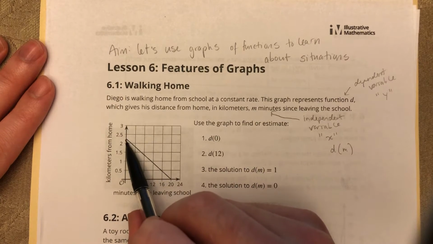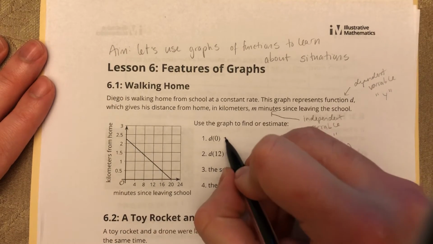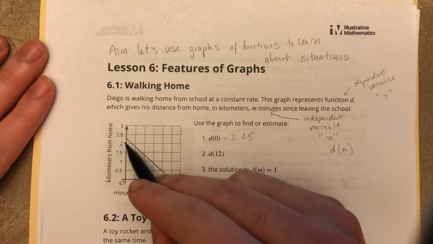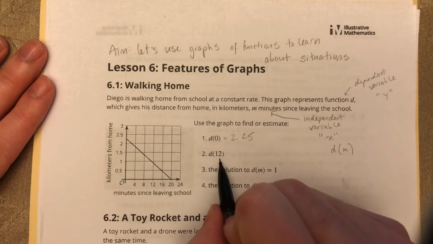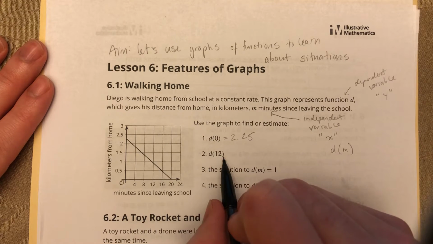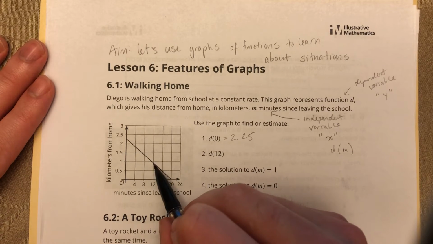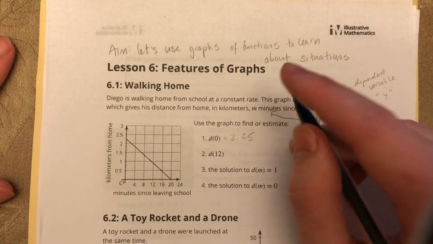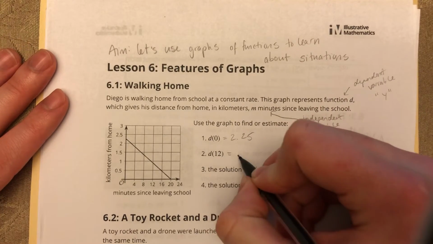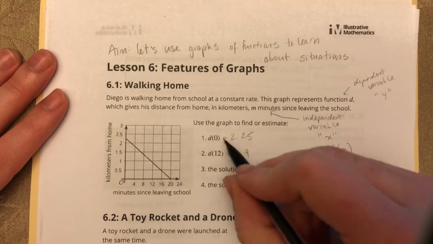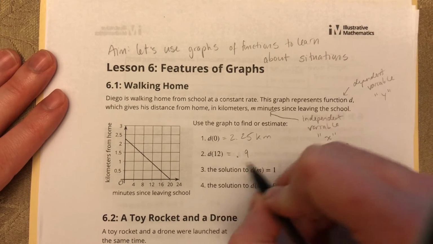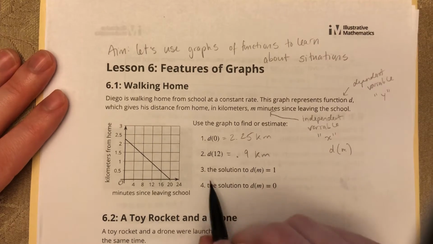Here I can see that we're between 2 and 2.5, so that's about 2.25, right in between 2 and 2.5. All right, d of 12, what's the distance 12 minutes after leaving school? Well, that I can estimate looks to be about 0.9. And if you said 0.8 or 0.95, 0.85, anything in that ballpark is all right. And I should probably add units here, 0.25 kilometers, 0.9 kilometers.